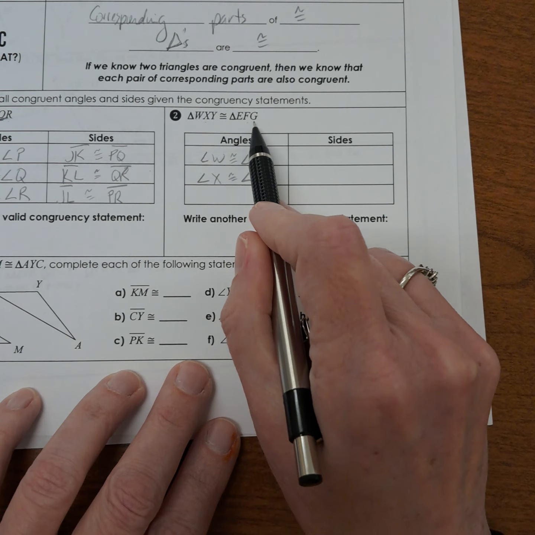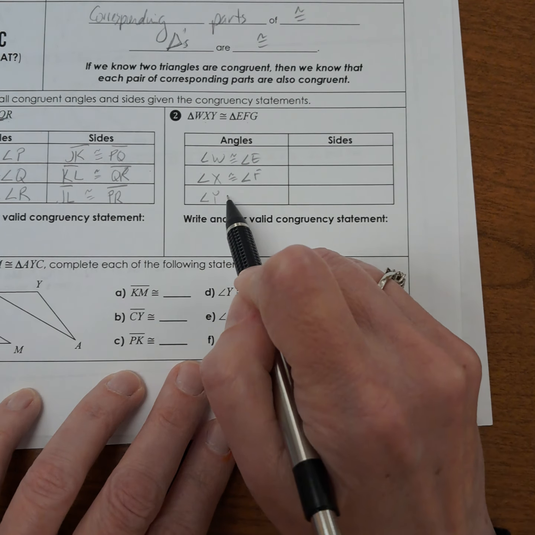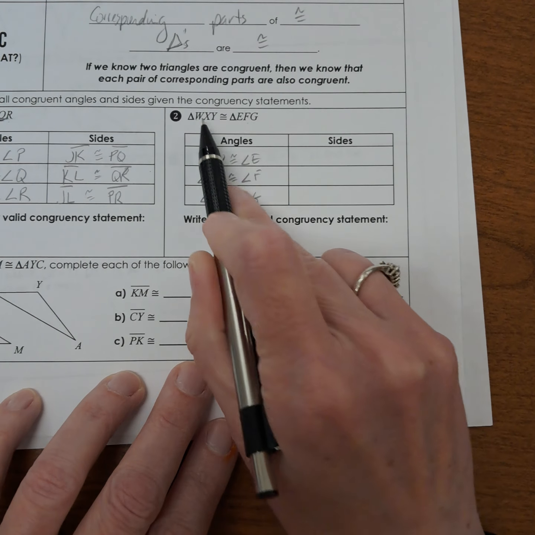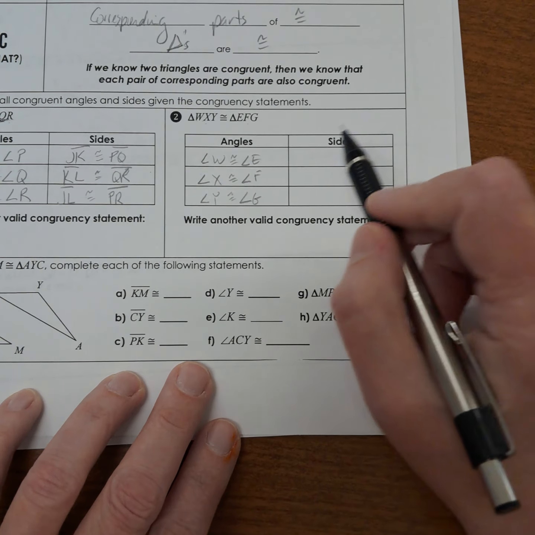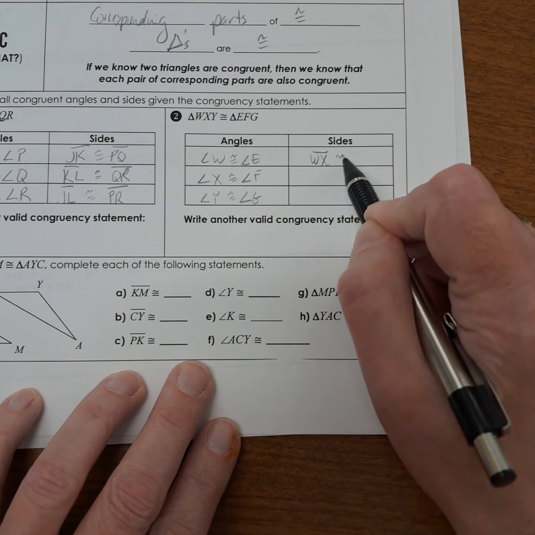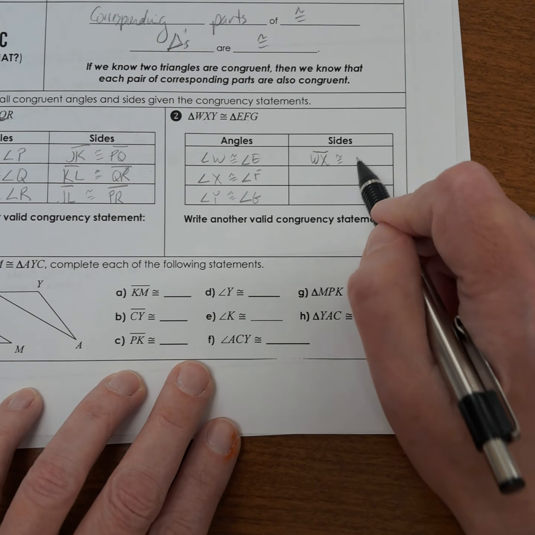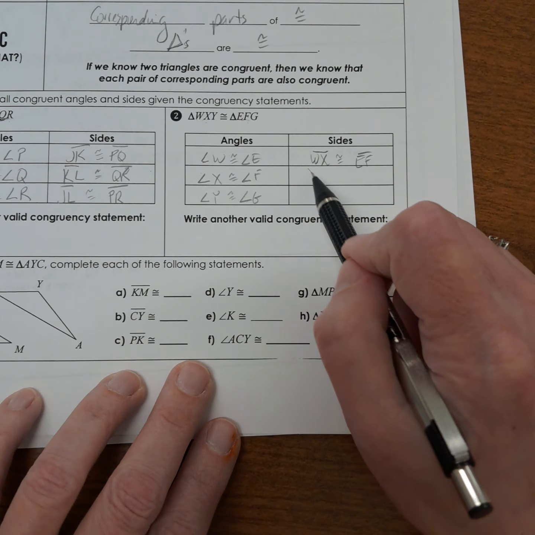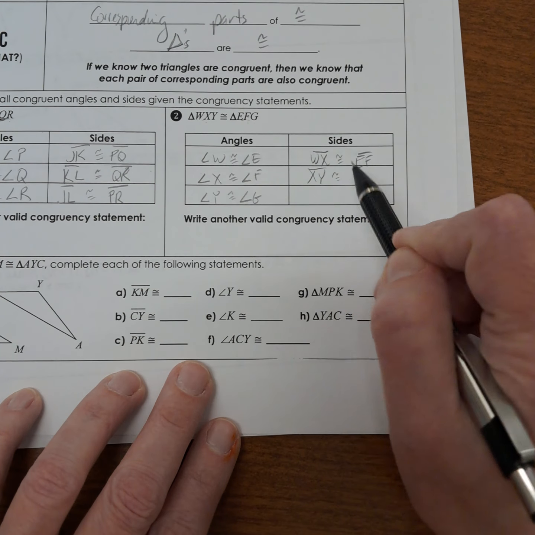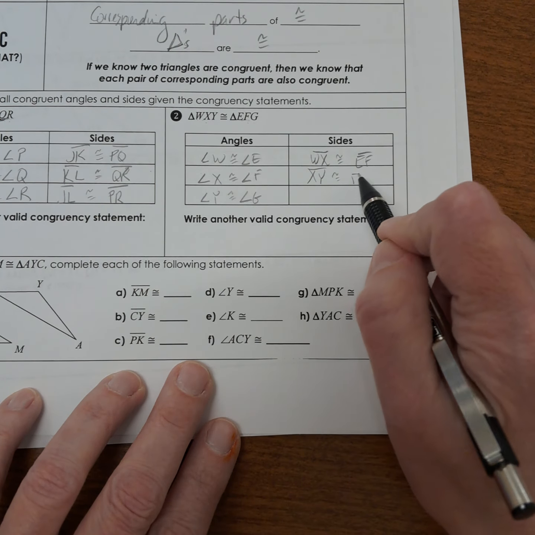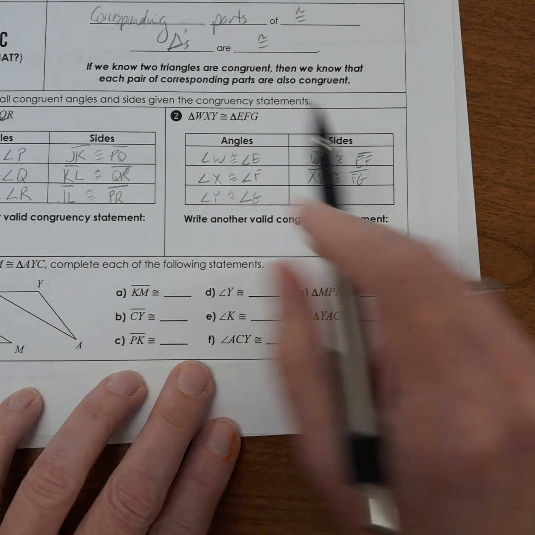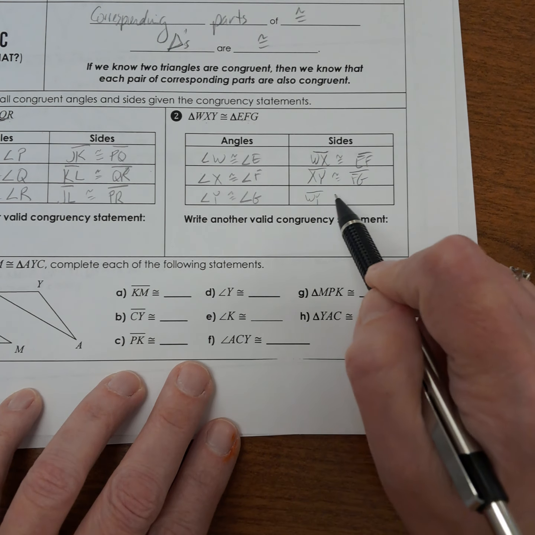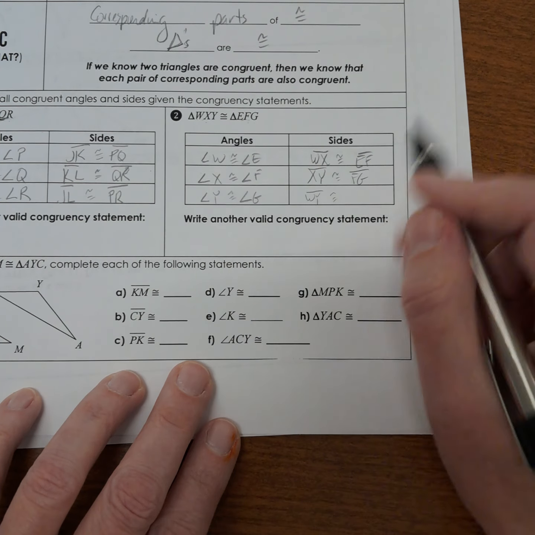And Y is third, it matches up to G. First 2 letters go with the first 2 letters, so side WX is congruent to side EF. Last 2 letters go with the last 2 letters, so the side of the triangle XY matches up to FG. And the first and third, that side of the triangle matches up to EG.